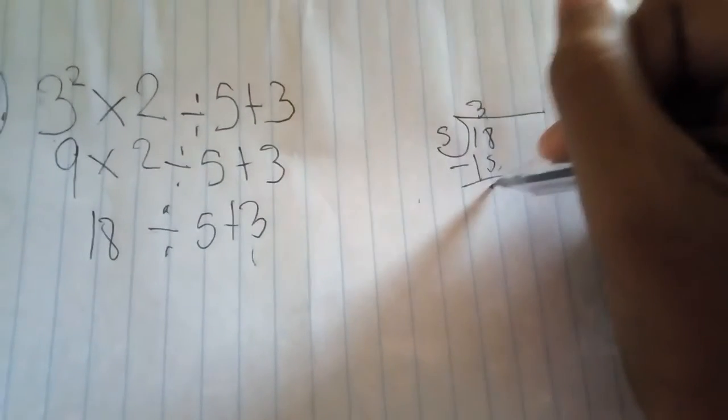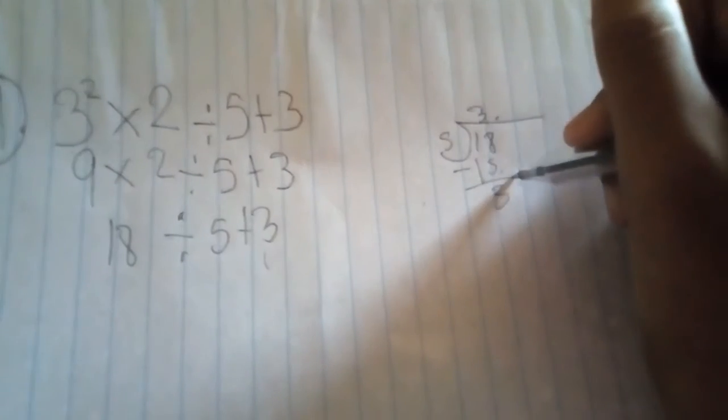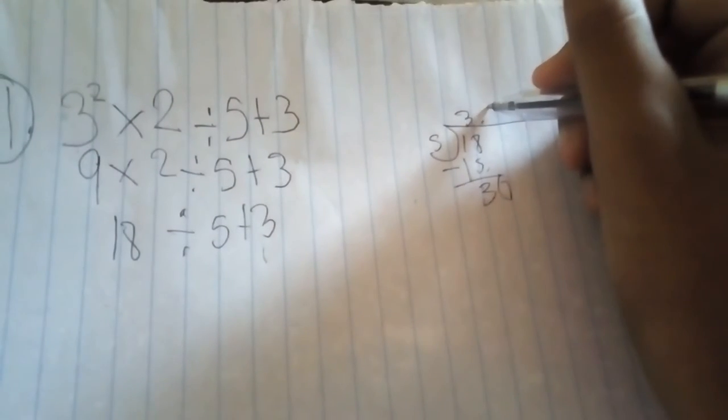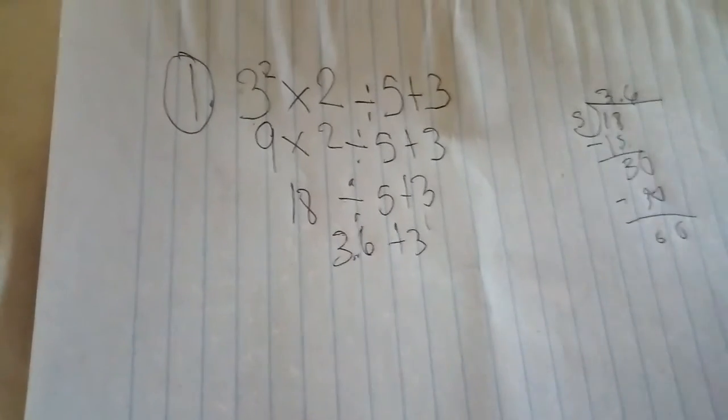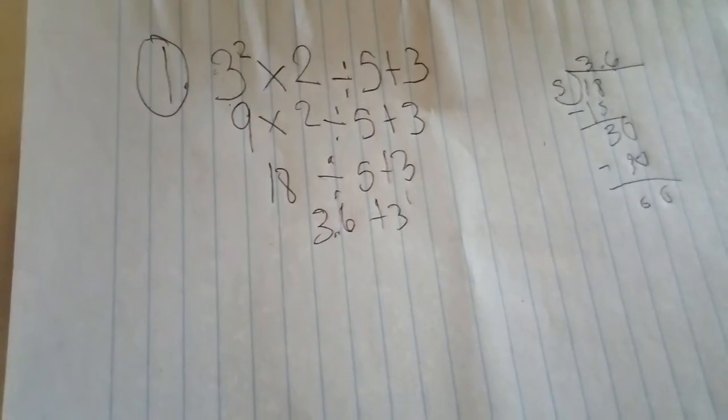So 18 subtract 15 will give you 3. I'll give you a few seconds to figure this out. 3, correct. You're really smart. And you're going to put point, 0. 30. And that's going to be 6. So you're going to put 36 here, 3.6 if you want to. Plus 3. So let's put it as 36. 6 plus 3, 9. Great. Very smart. So it's 39 or 3.9.